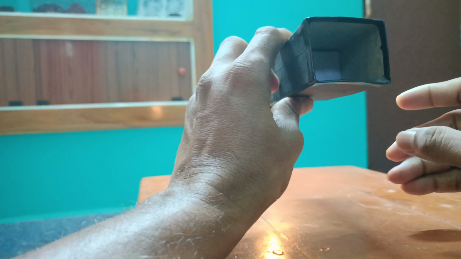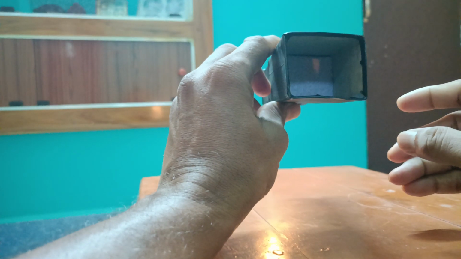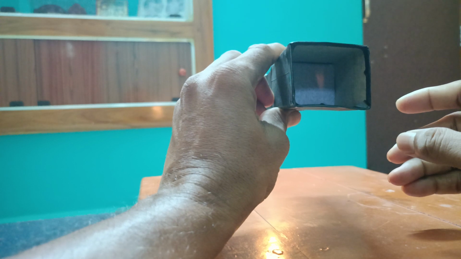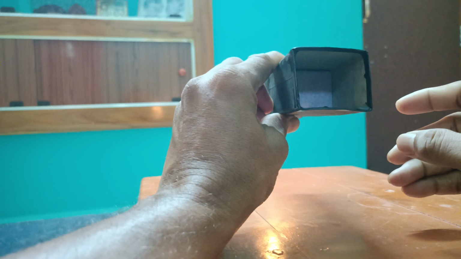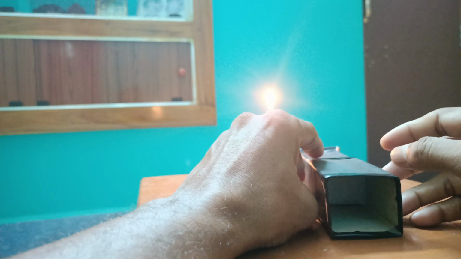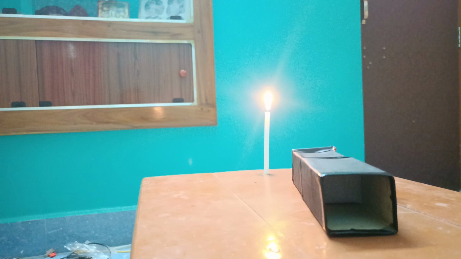Let's see, if you see through this, you can see that we are getting an inverted flame, right? If you see in the dark mode, you can see it very clearly. Let us see in the dark mode, and you can see in this pinhole camera that the flame of the candle is inverted because we know that light travels in a straight line.